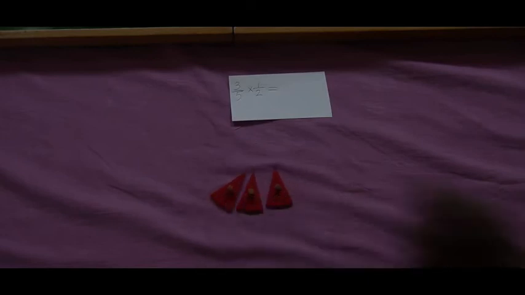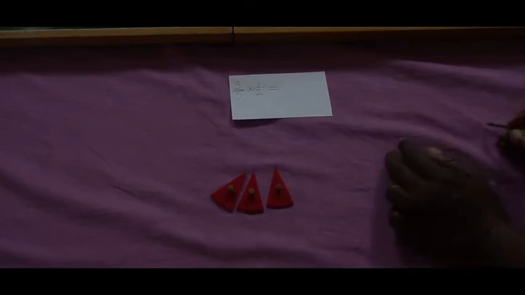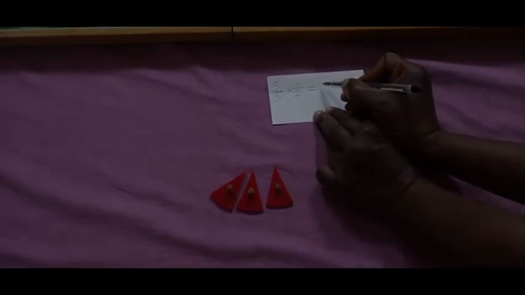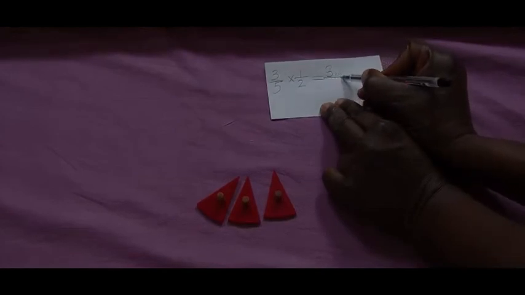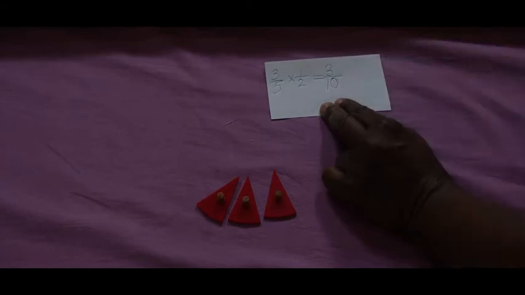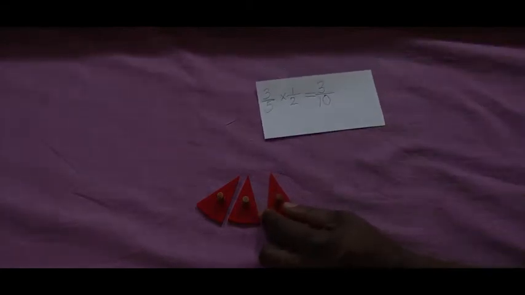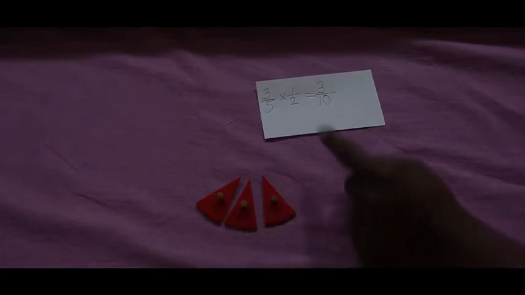So what is my answer? I'm having 1/10, 2/10, 3/10. Again, we see that I started with 3/5. Remember the fifths, and now I'm ending with just 3/10.